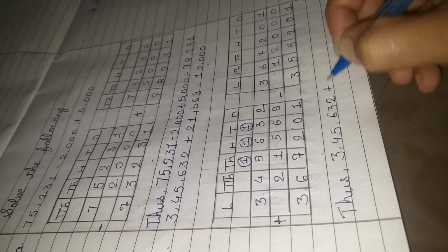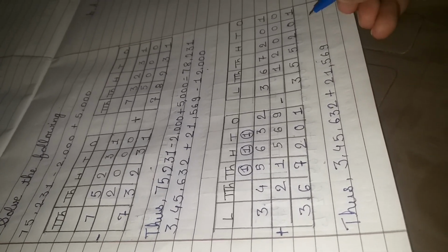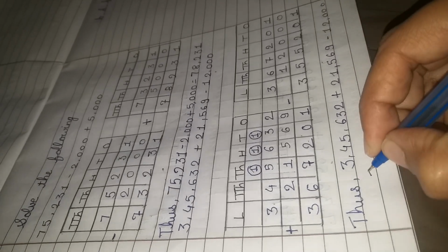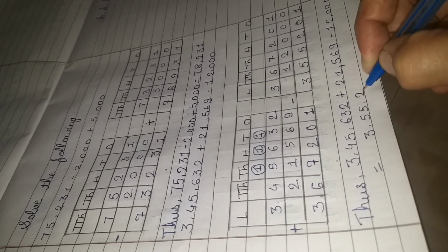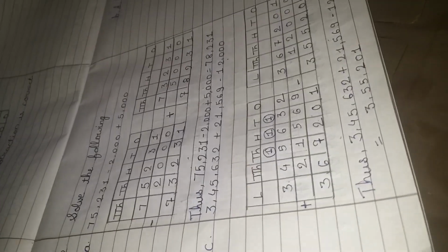the example thus: 3,45,632 plus 21,569 minus 12,000 is equal to, the answer is 3,55,201. Okay, so like this we are going to write the final answer. Now let's see the last example of today's session. So here also, the first step will be addition and then subtraction.